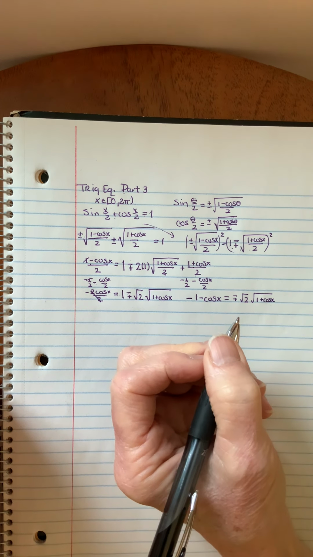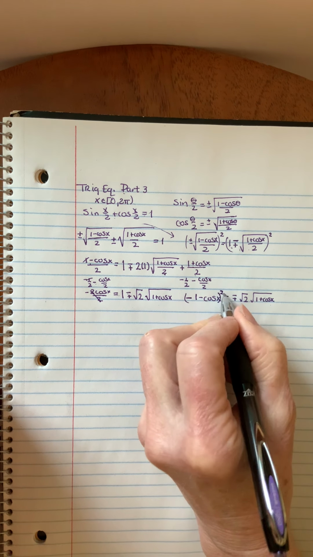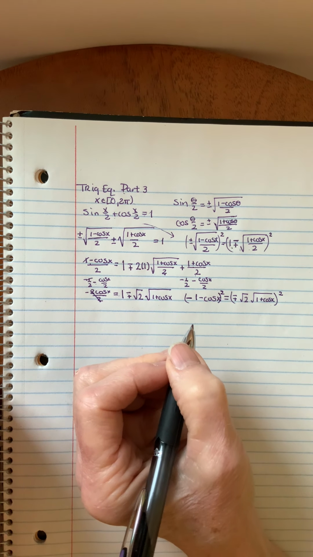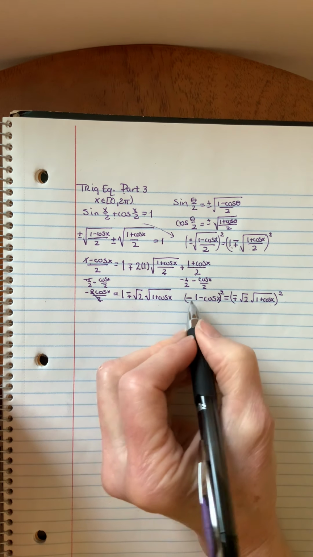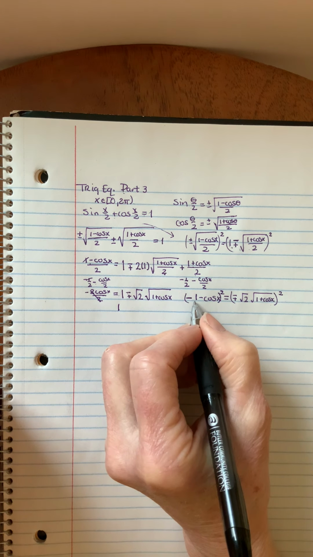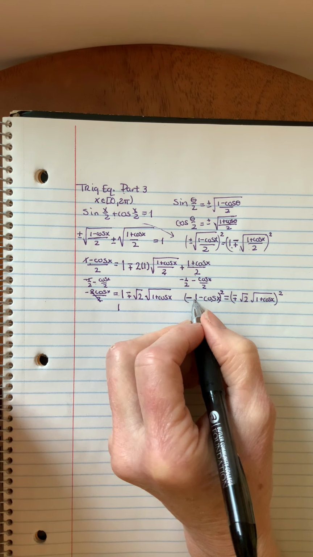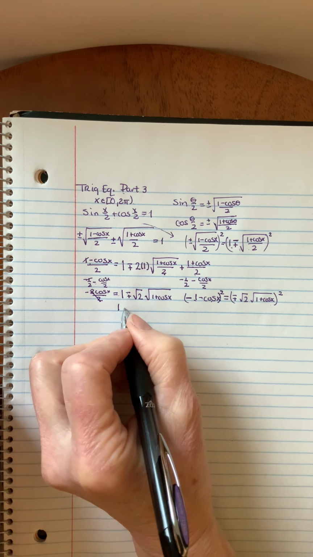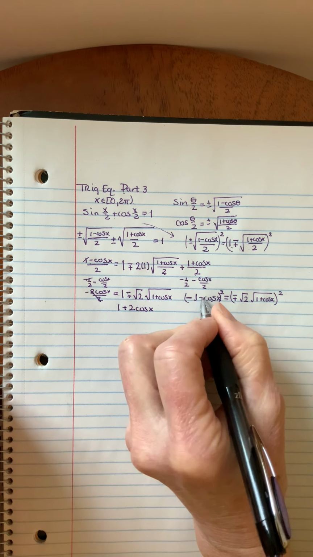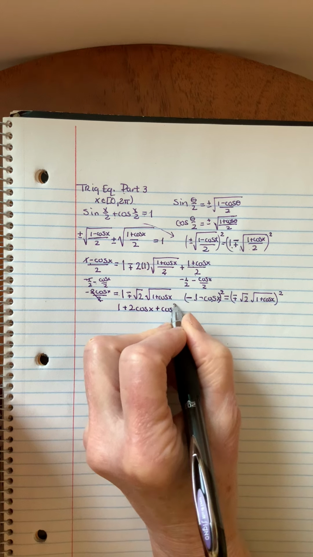Now let's square both sides again because we still have a radical. So I'm going to do that. This lets a lot of extraneous solutions in, but we'll check them. So square this one, we get 1. 2 times the first times the second. 2 times negative 1 is negative 2 times negative cosine x, so that's plus 2 cosine x. Then minus cosine x squared is plus cosine squared of x.